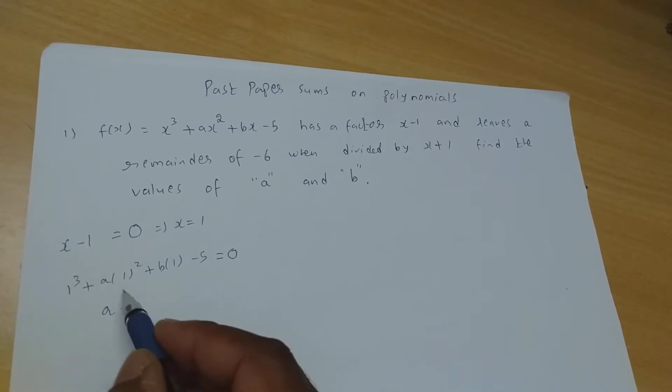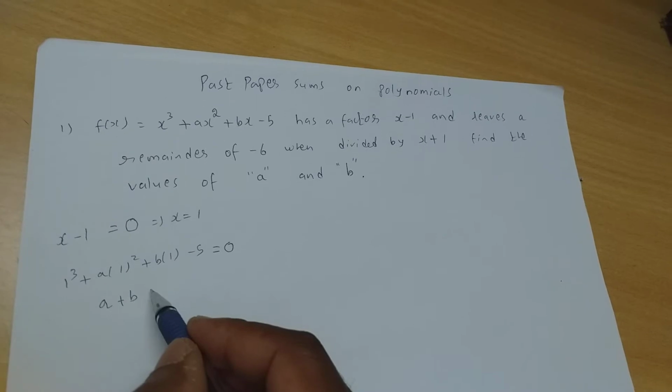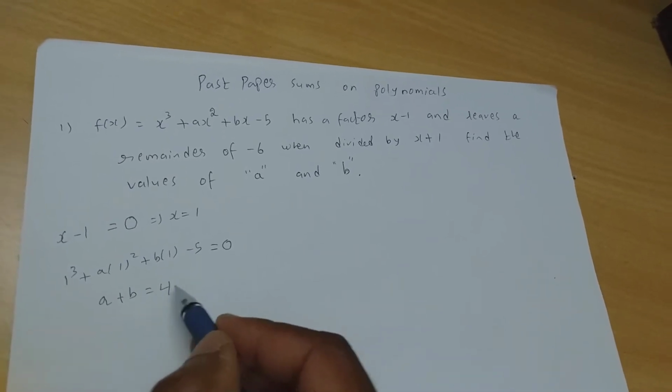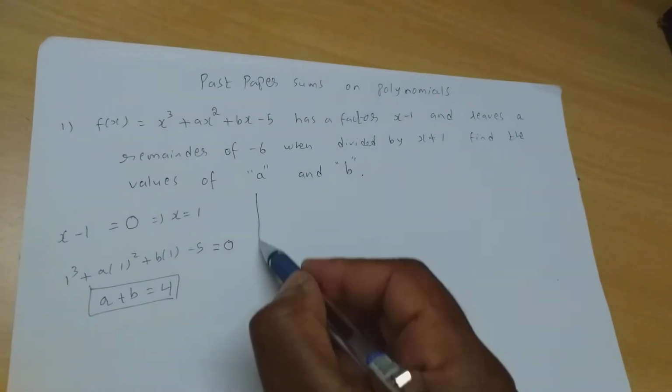Here, how do I get a plus b, and here minus 5 plus 1 is minus 4. Send it to the other side, I get plus 4. This is my first equation.